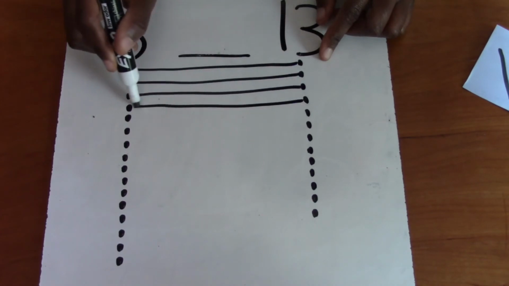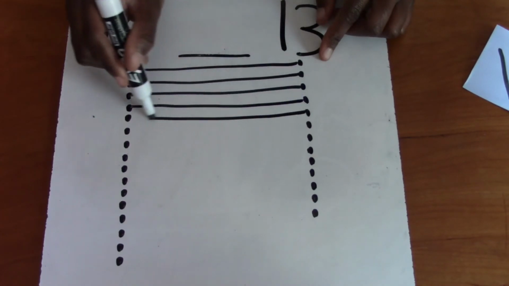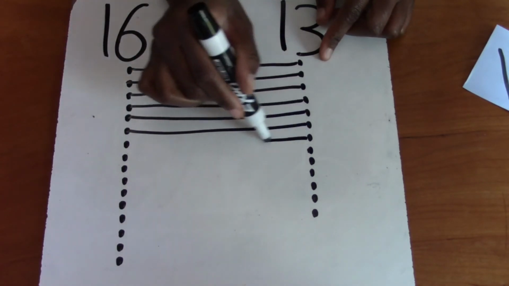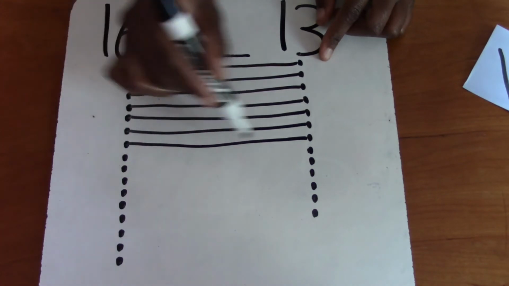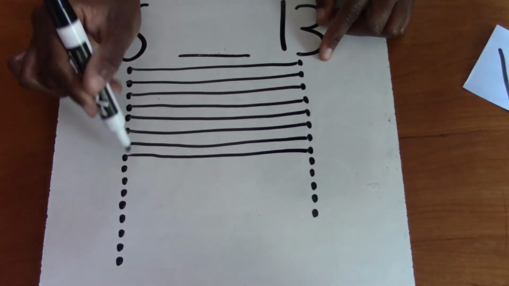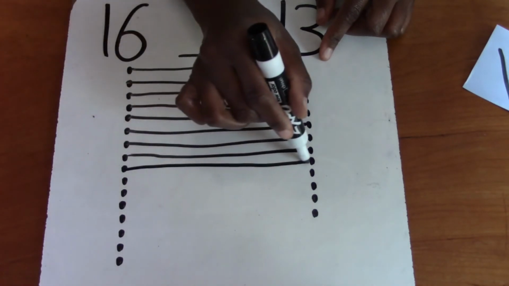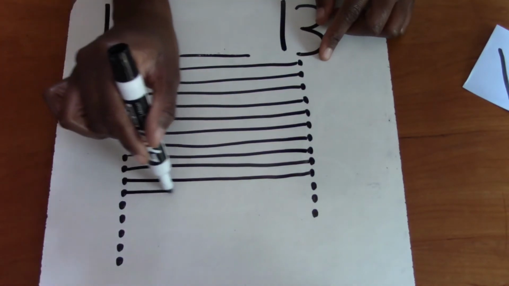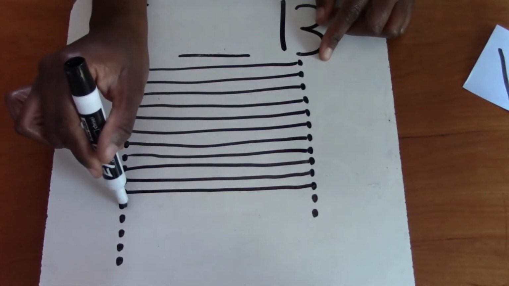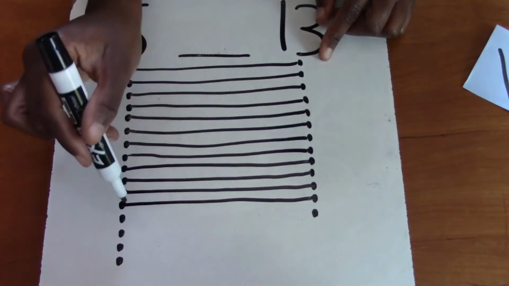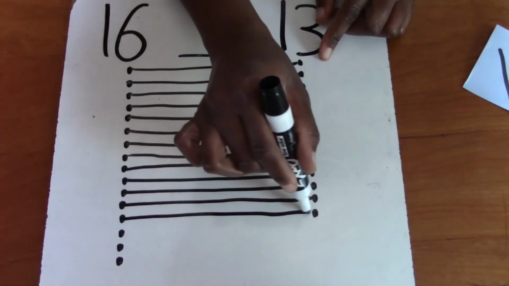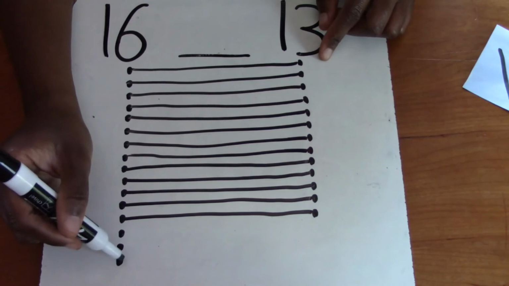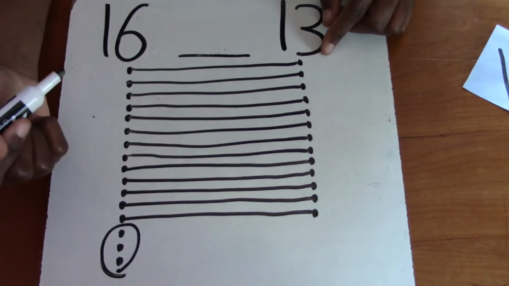They both have 4. They both have 5. They both have 6. They both have 7. They both have 8. They both have 9. They both have 10. They both have 11. They both have 12. They both have 13. And look at how many weren't partnered up. There are 3 that are not partnered up.